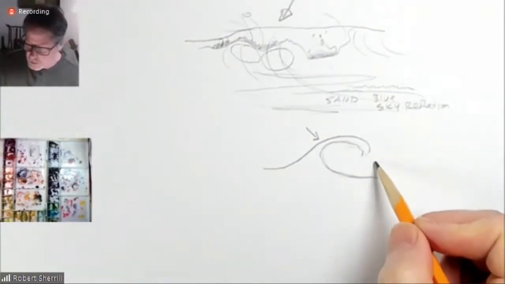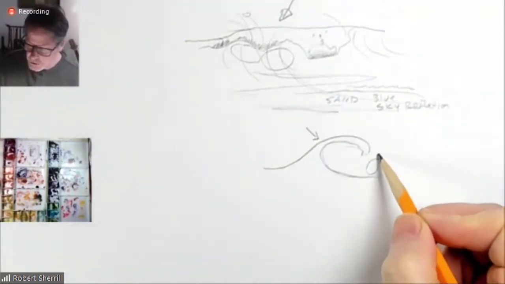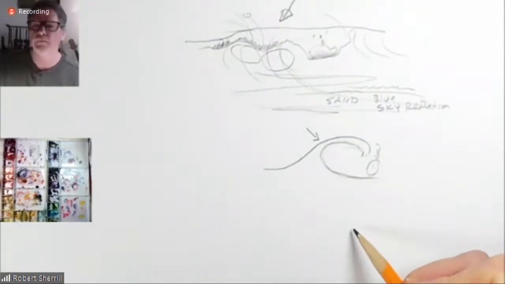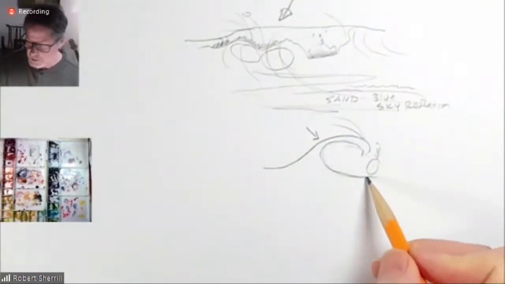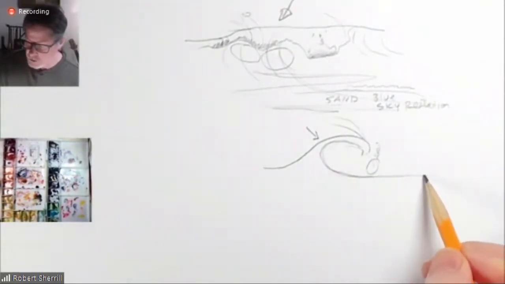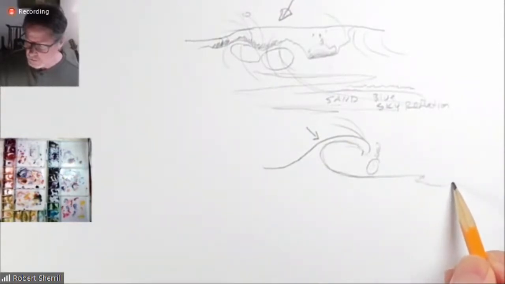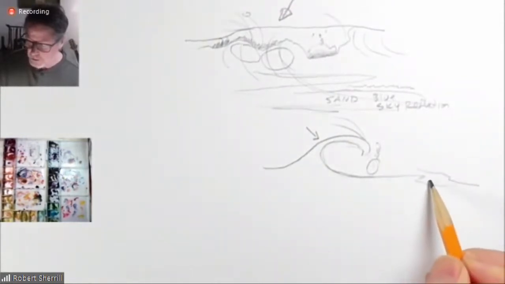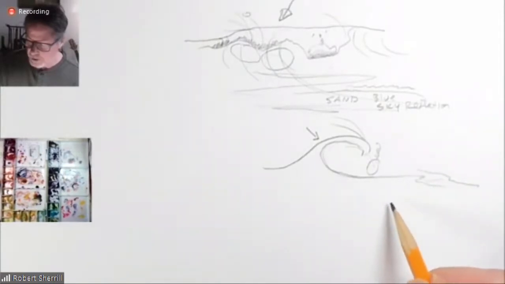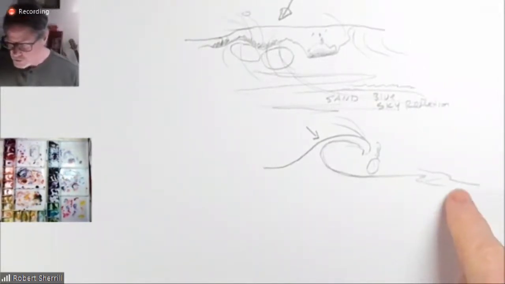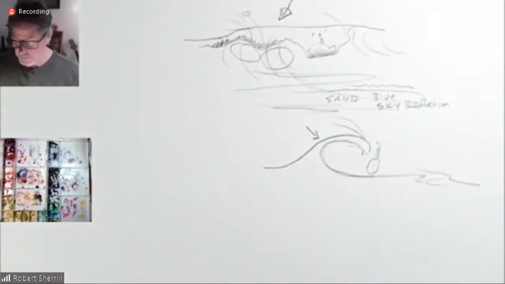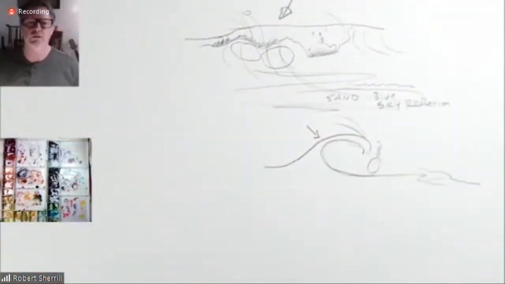So just realize this. If this comes down and crashes down, you get a little explosion, and it might come back up. And then you might get the ocean spray off the top of this. And then as this comes up onto the beach, you get just little swirly waves. They're very, very thin. And you probably will see a little bit of reflection on there. So there's just some things to think about as you're doing waves.